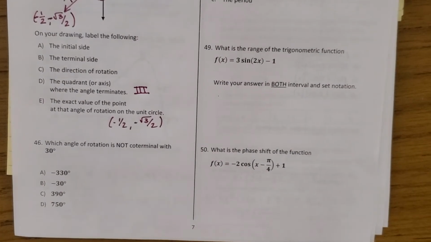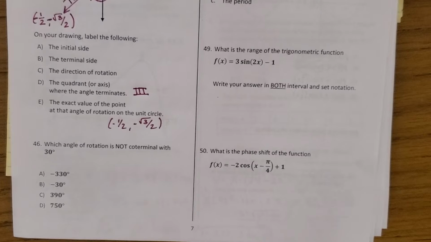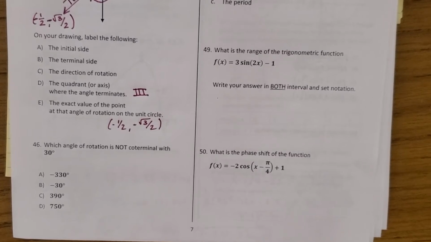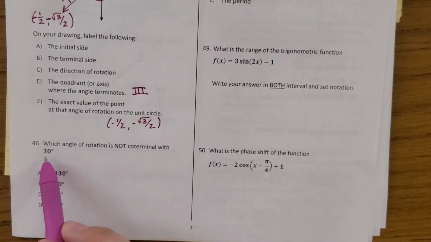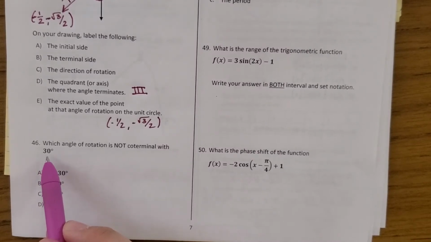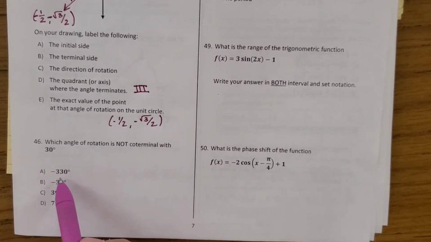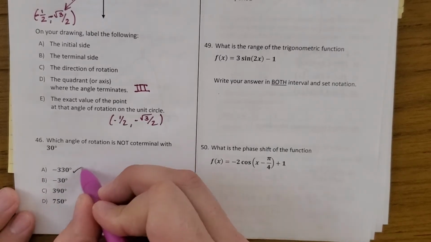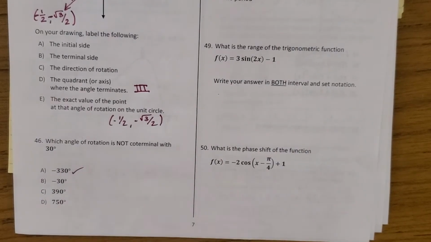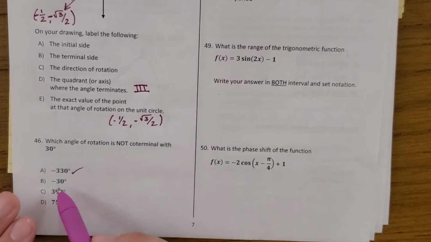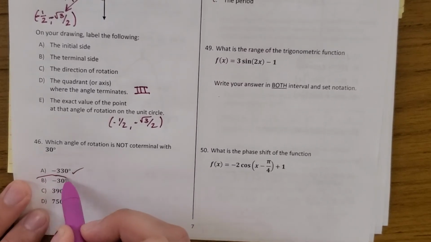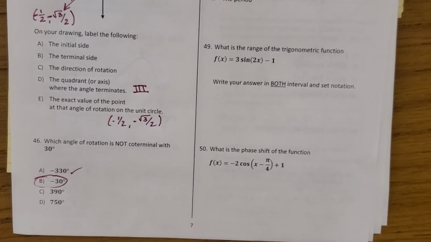46 says, which of the following is not coterminal with 30 degrees? So all we have to do here is think about what happens if I add or subtract 360 increments. If you take 30 and you subtract 360, would you get negative 330? And you absolutely would. If you take 30 and you subtract 360, would you get negative 30? No, so that's not going to be coterminal.